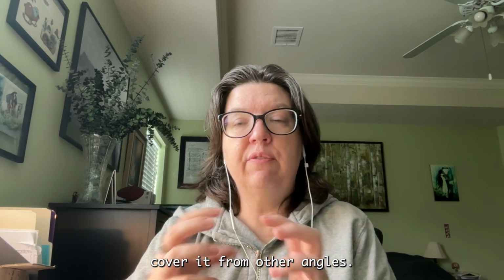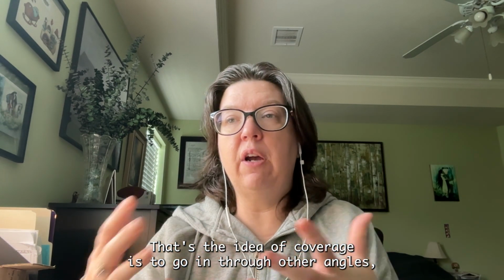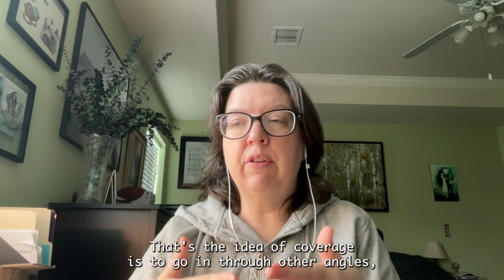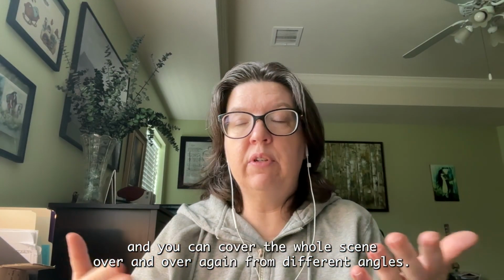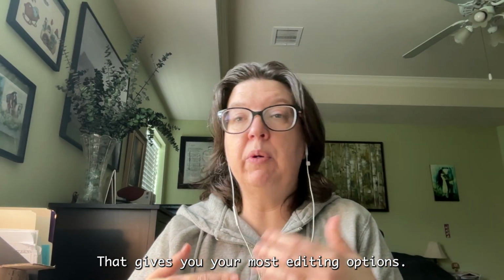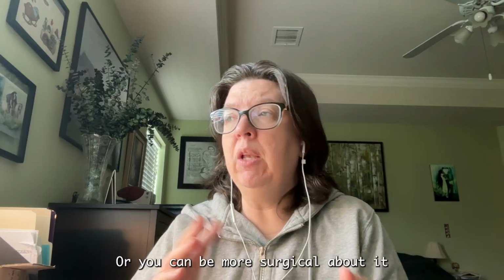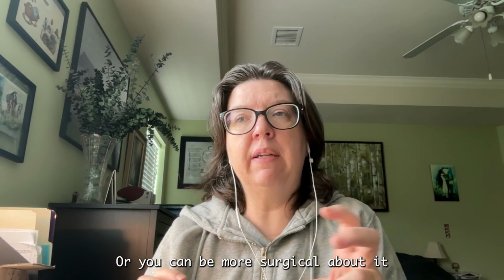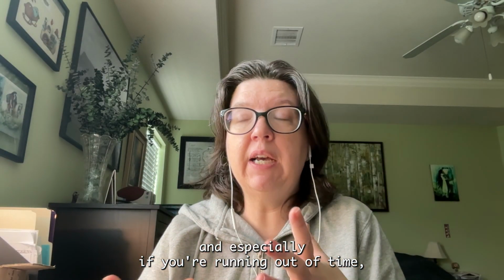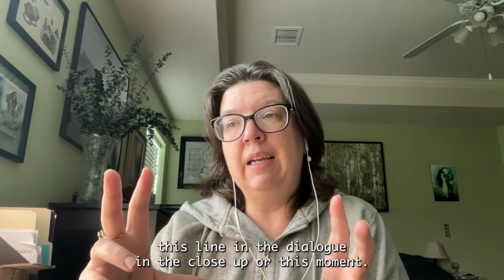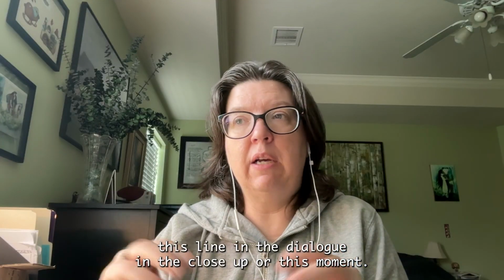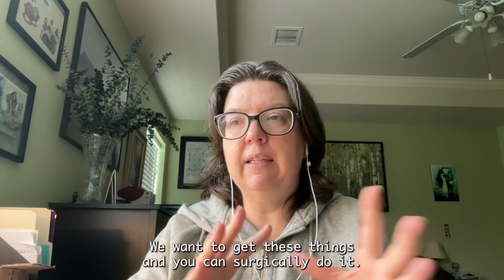And then you can kind of cover it from other angles. That's the idea of coverage, is to go in through other angles. And you can cover the whole scene over and over again from different angles. That gives you your most editing options. Or you can be more surgical about it and especially if you're running out of time, make decisions like, okay, we're just going to cover this line in the dialogue in the close-up, or this moment, we want to get these things, and you can kind of surgically do it.